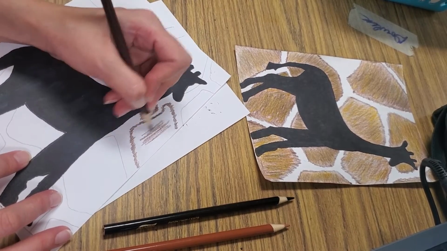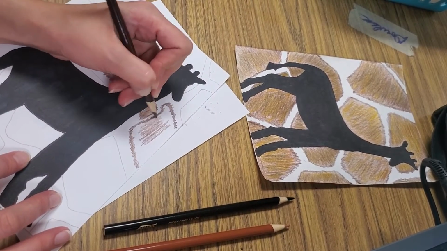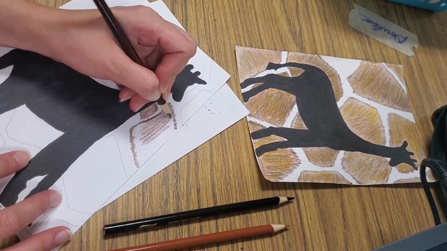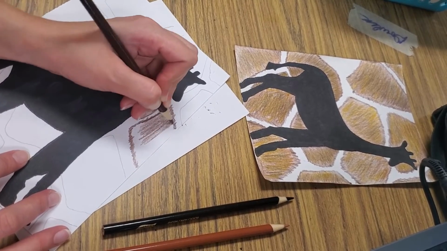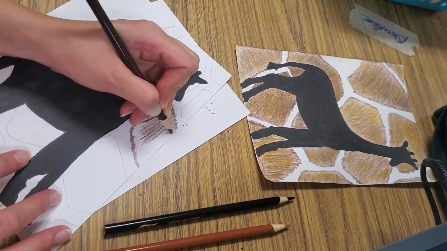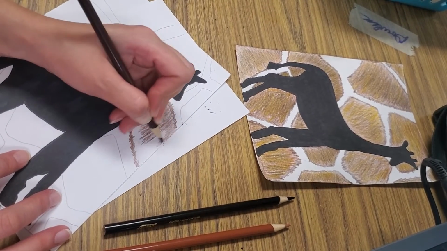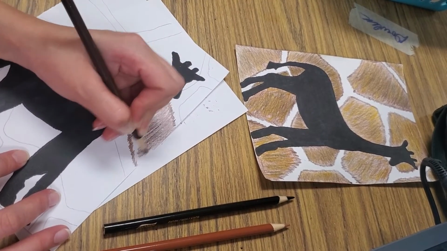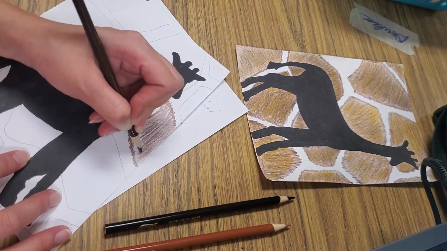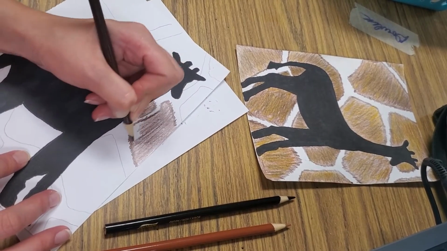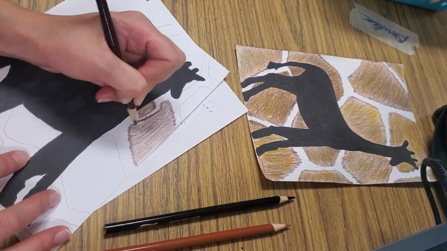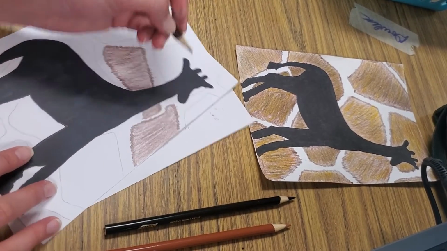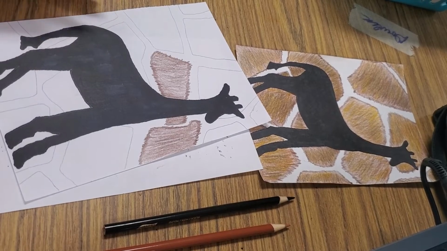Your pattern, it is fur, because it's an animal, or it may be feathers or whatever, but because this is fur, it's not gonna be as defined, so it can run out of the lines a little, because fur kind of blends together and everything's not completely evenly defined.